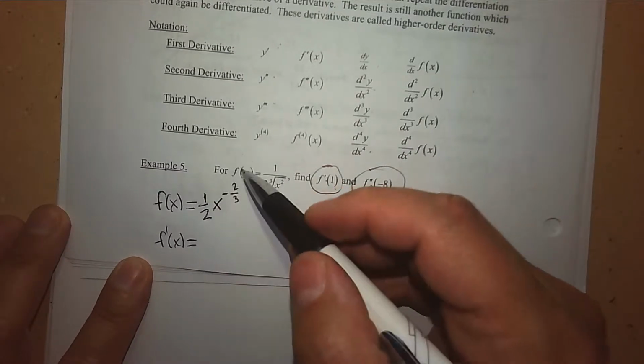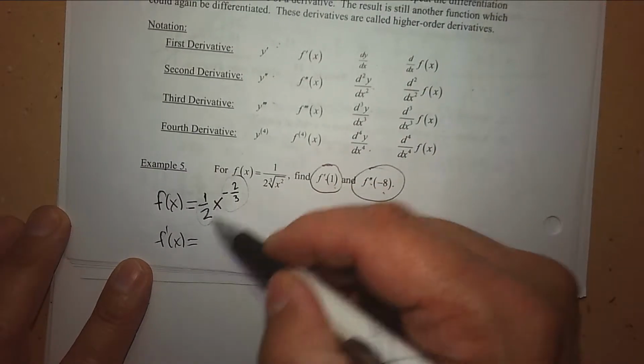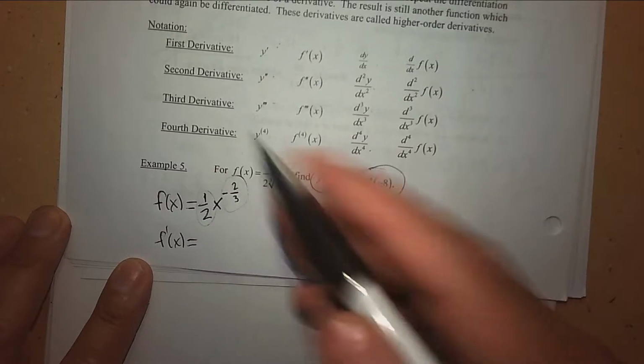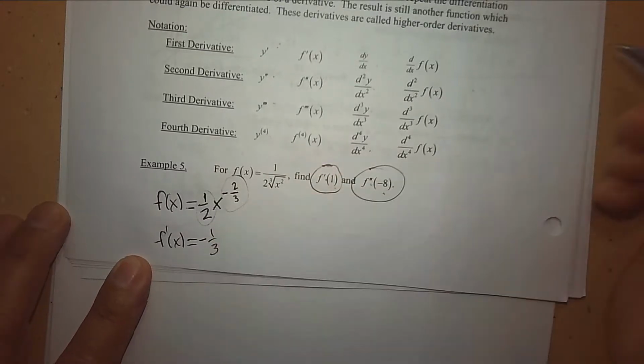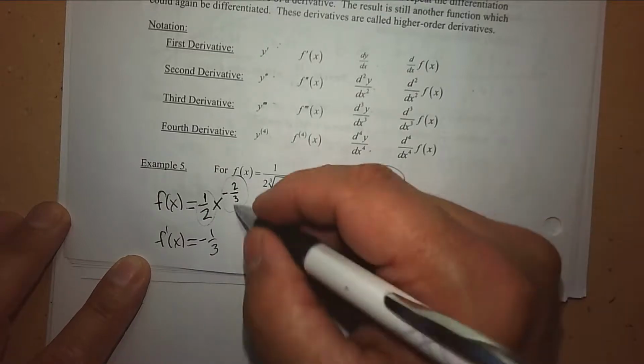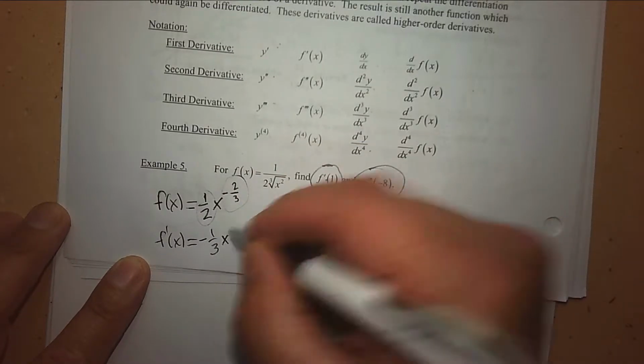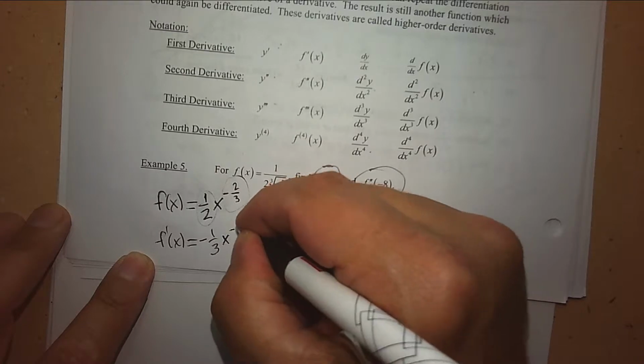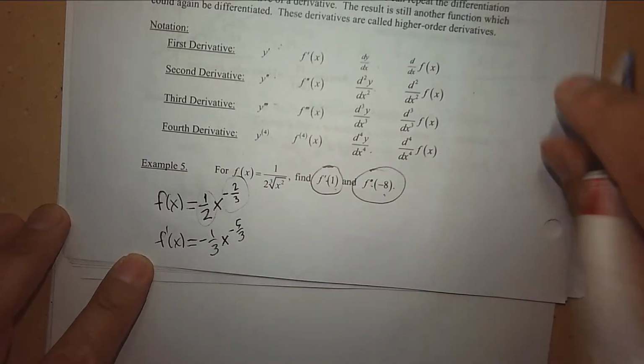What happens when you multiply these fractions together? Do you see what happens to the 2's? They divide out, and what are you left with? Negative 1/3. Can you subtract 1 quickly from negative 2/3? Negative 2/3, subtract 1. Negative 5 over 3. Why can I do that quickly?